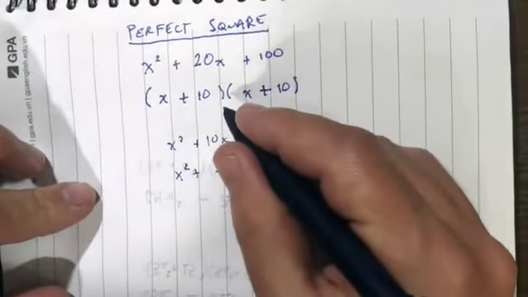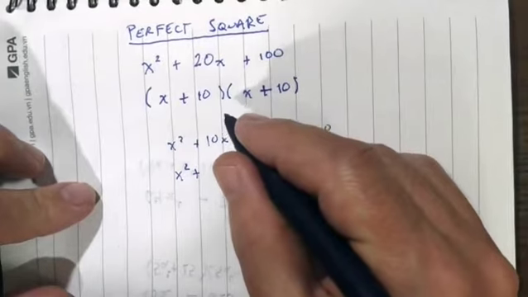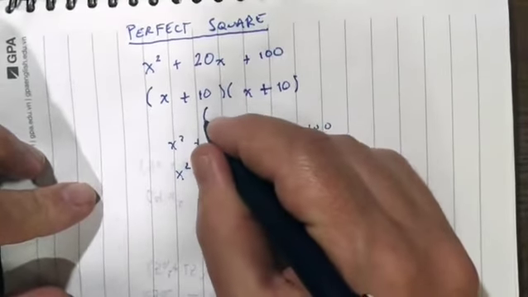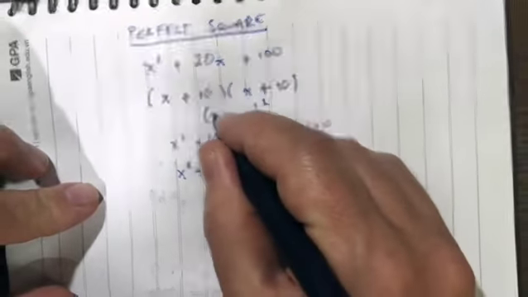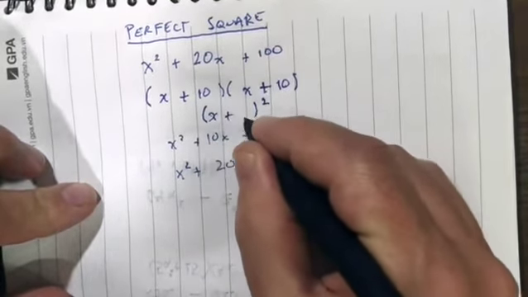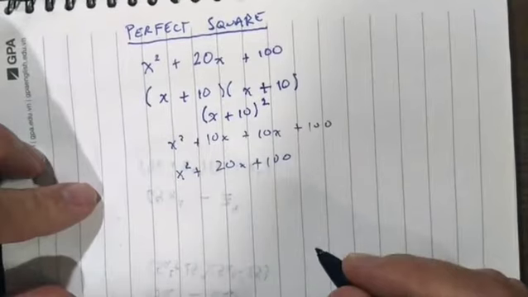I want to back up now. There is one more step that I forgot to complete. This is x plus 10 times itself, so please write it that way.